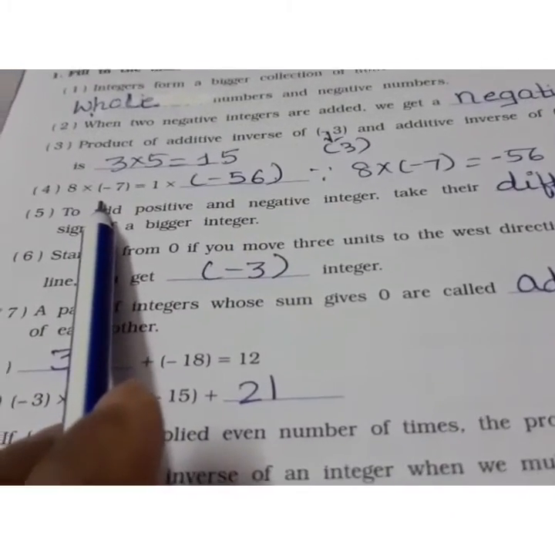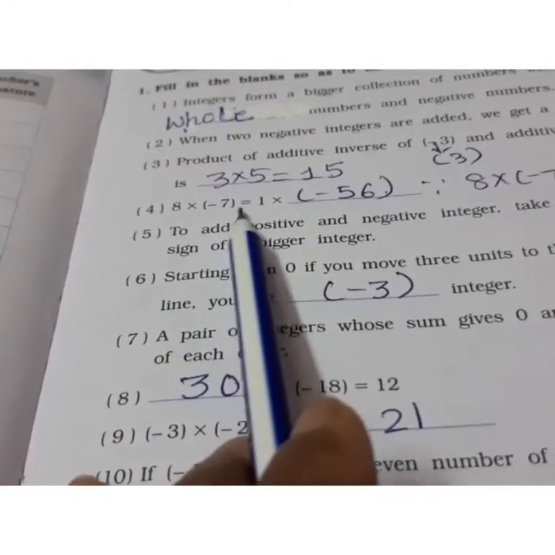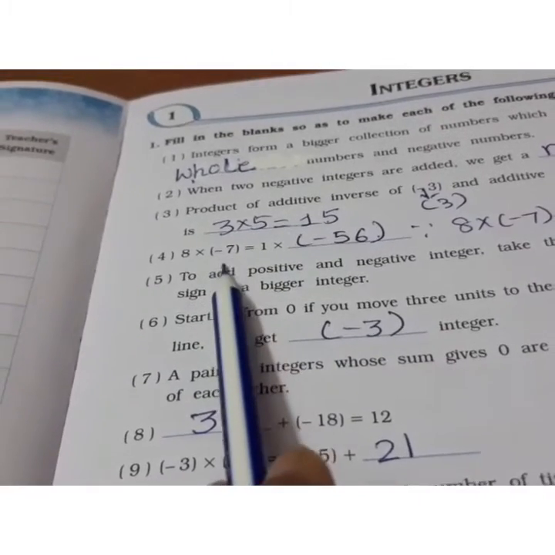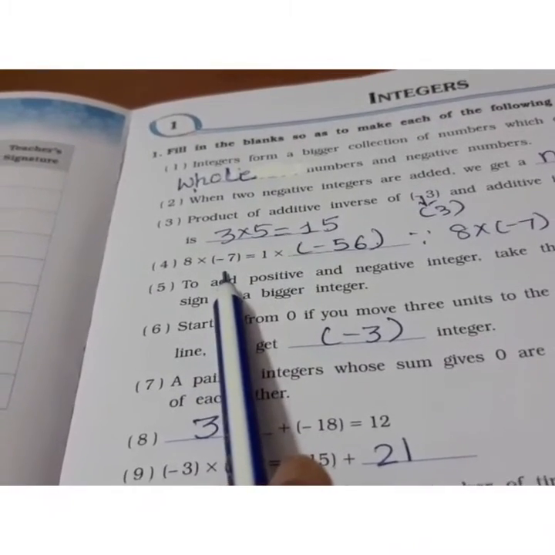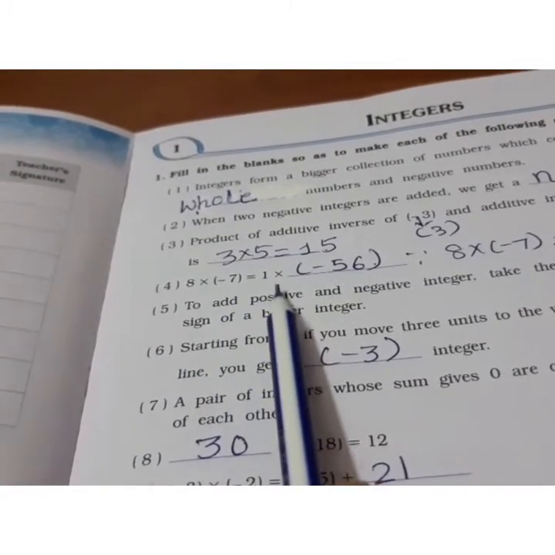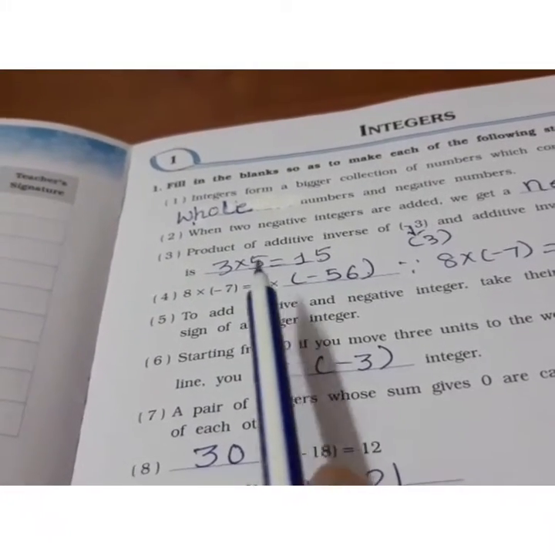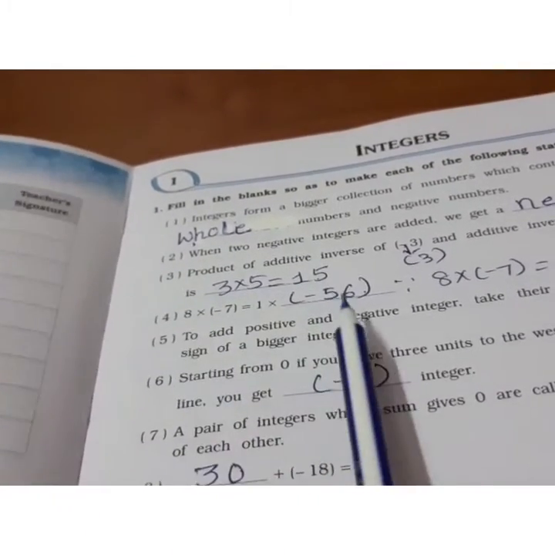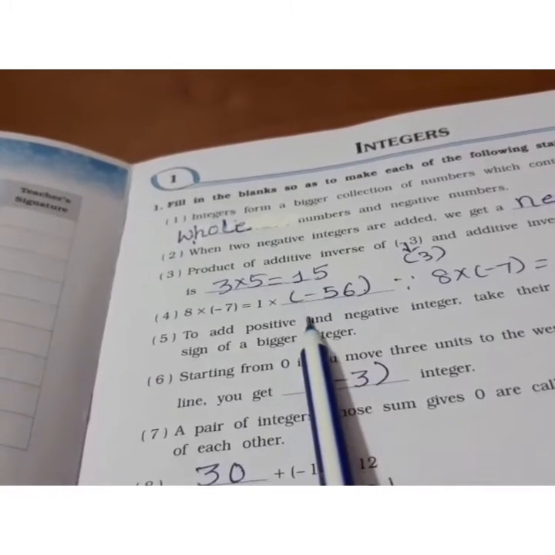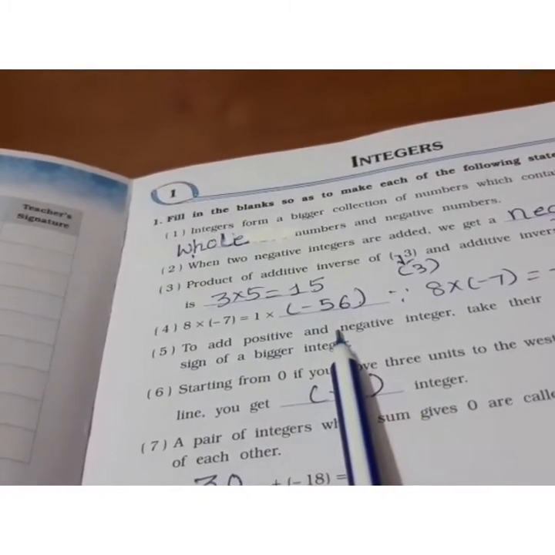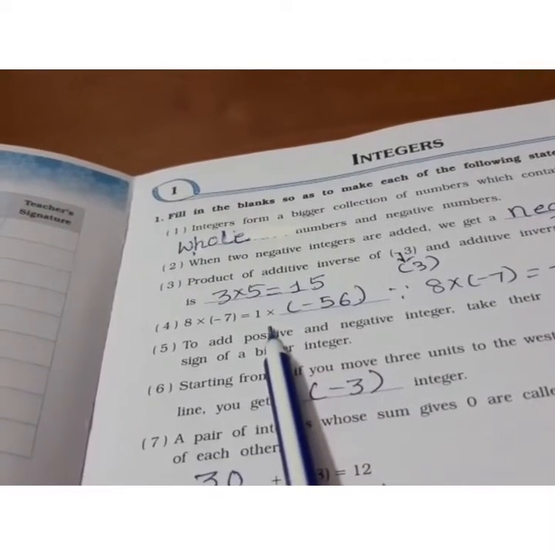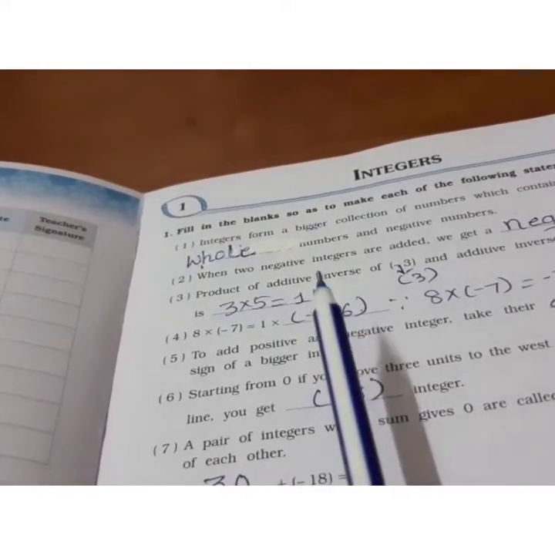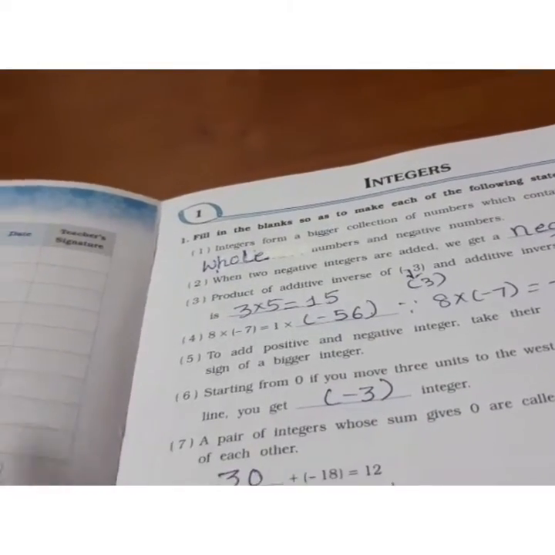8 multiplied by minus 7 is equal to 1 multiplied by minus dash. Now 8 sevens are 56, but here the 7 is negative, so it is a negative integer. This is equal to 1 multiplied by minus 56. Why is it minus 56? Because you can see these two sides are equal, so if this is minus 56, this has to be minus 56 only. Here 1 is given, a positive integer, so the other number has to be a negative integer, and that has to be 56 because 8 sevens are 56.